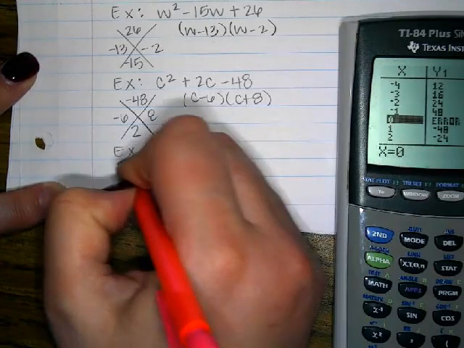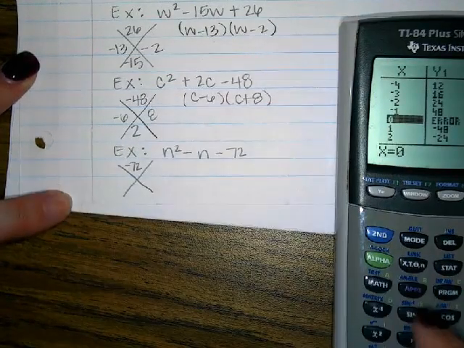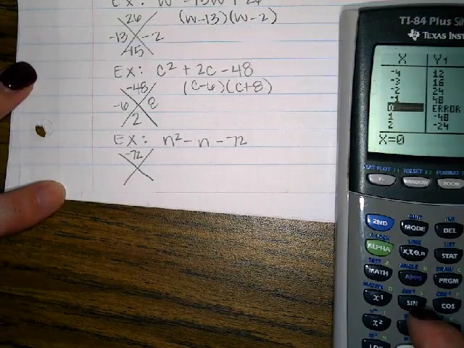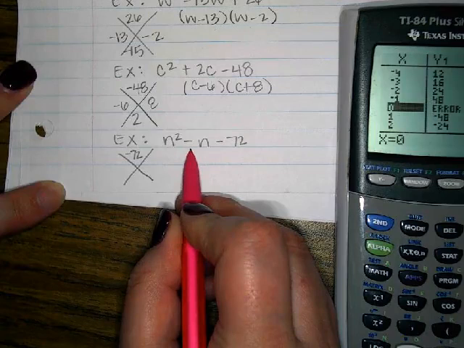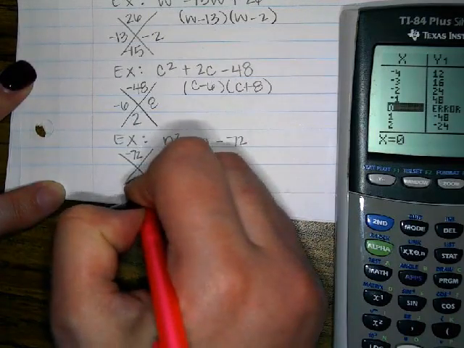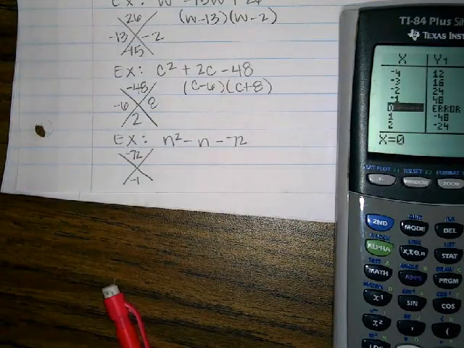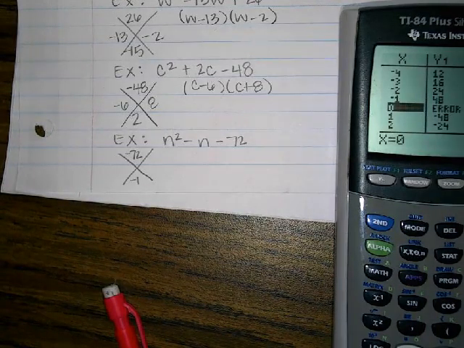We are close. Negative 1. Not quite. It'd be a positive 8, negative 9. It would be negative 1 if you have a negative 1.